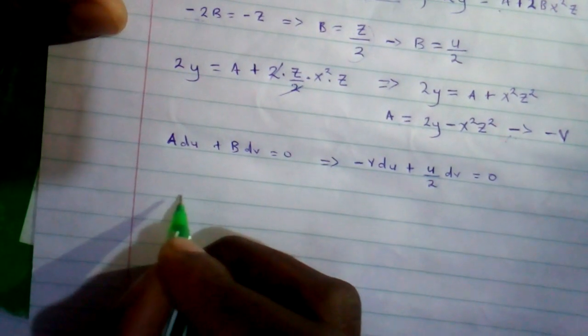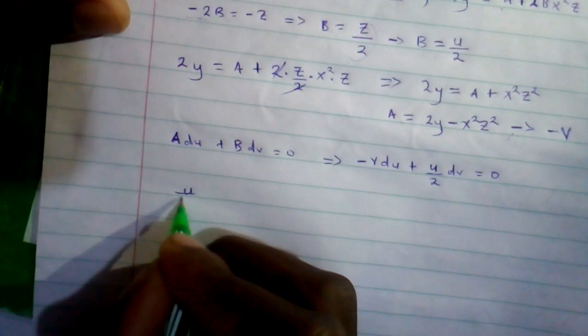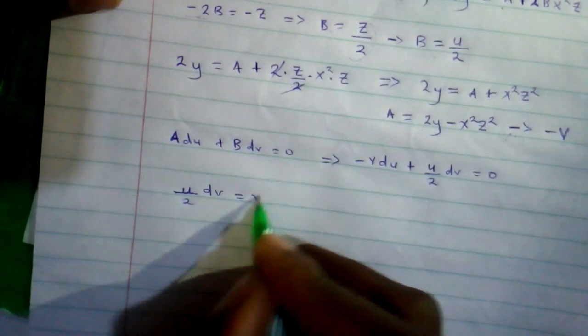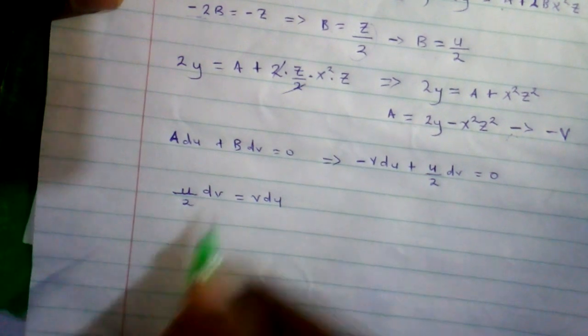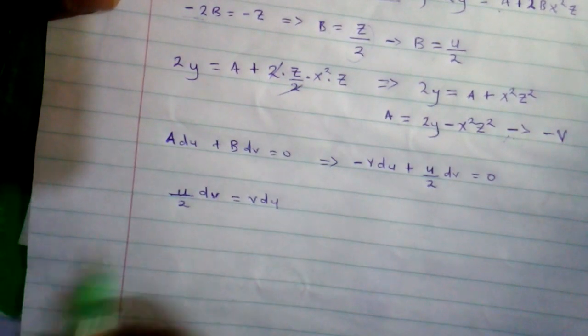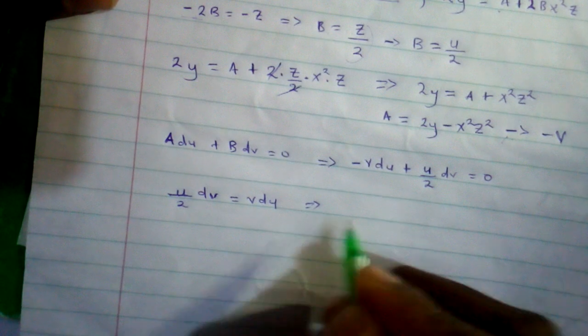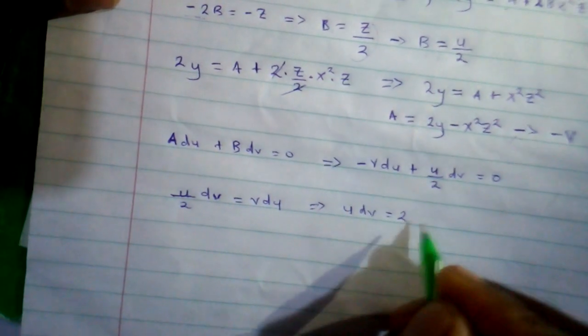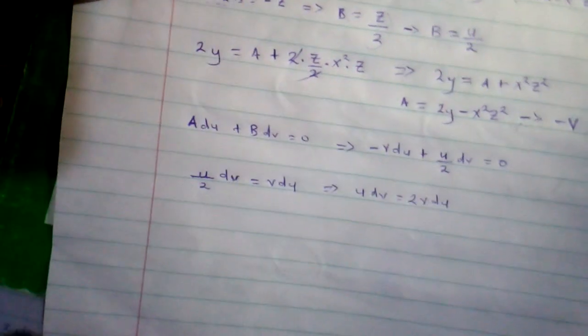We obtain u over 2 dv is equals to v du. We multiply all through by 2, we get u dv is equals to 2 v du.